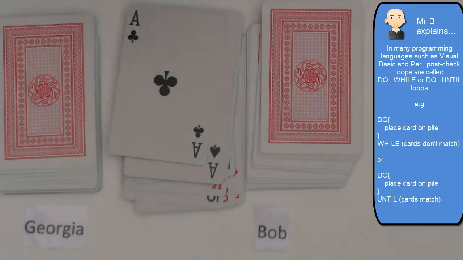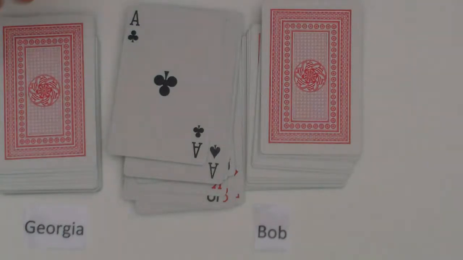So the key thing really is that it's called a post-check loop, meaning we check it at the end of the loop rather than the start of the loop. So it will always happen once before the condition is actually checked, which is what happened here. We put the cards down before we checked whether or not they were actually equal to each other. So that's a post-check loop in programming.